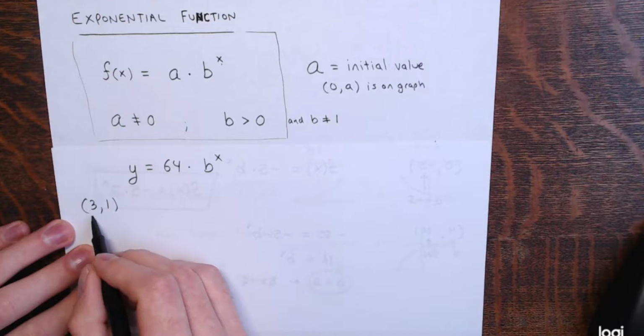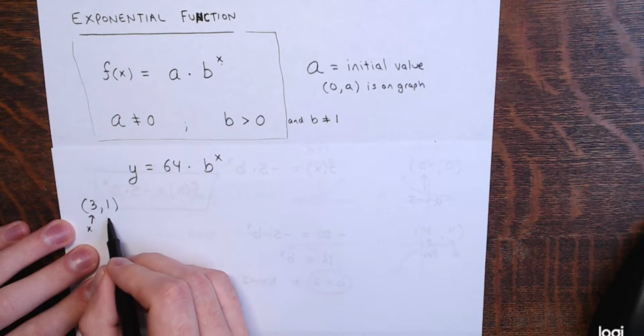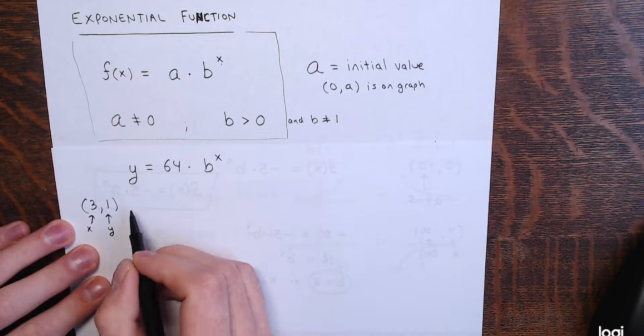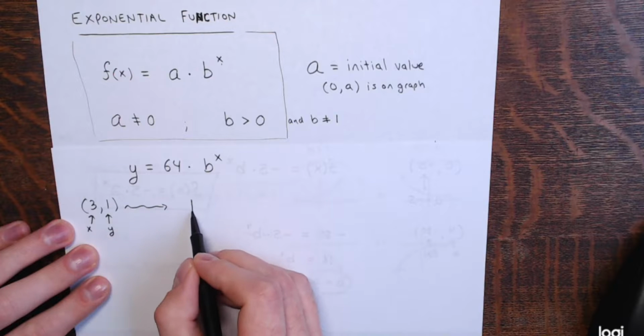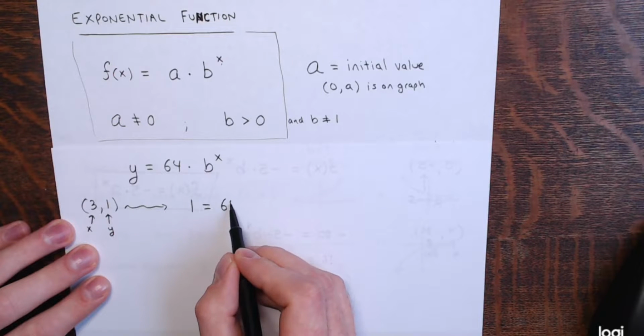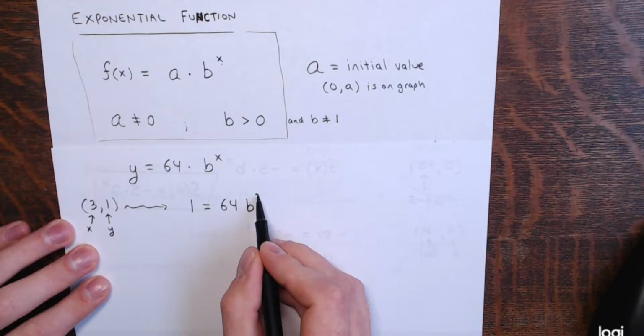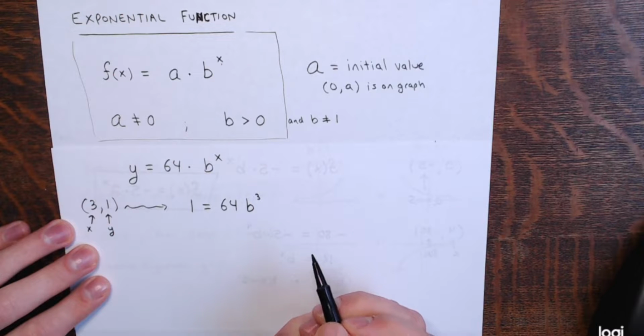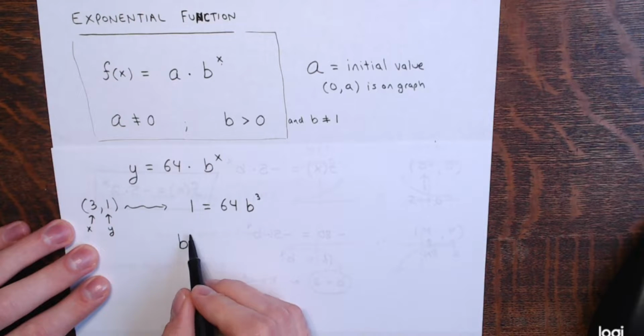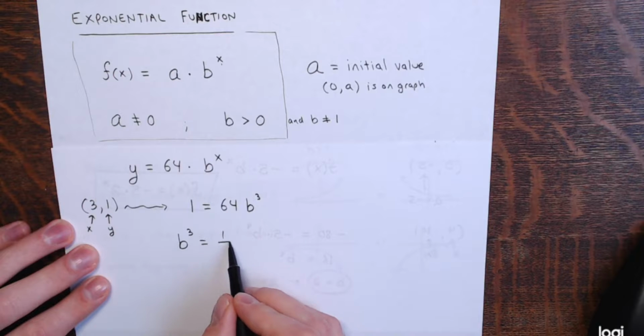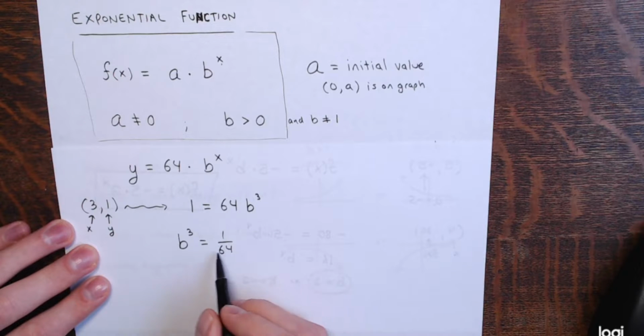So when x is 3, y is 1. So I put that in. 1 on the left equals 64 times b to the third on the right. Divide by 64, we have b cubed equals 1/64. And then take the cube root of both sides, b equals positive 1/4.